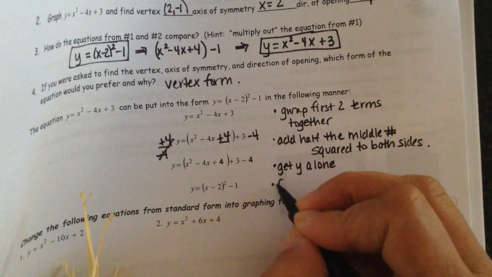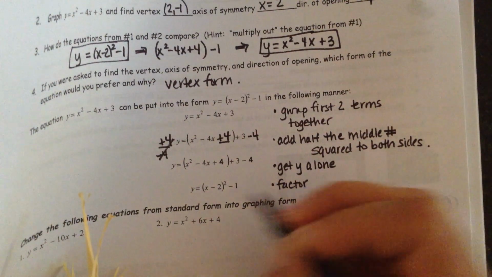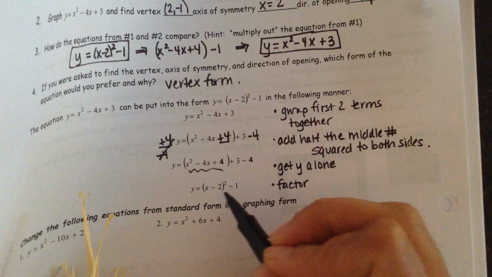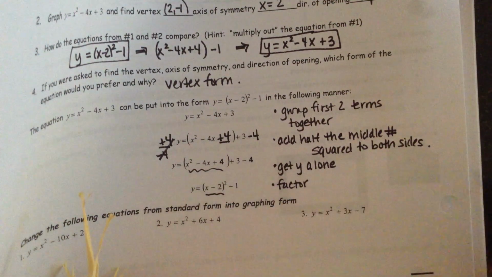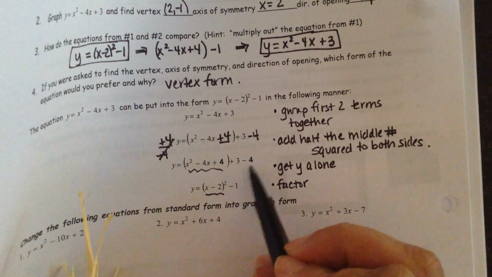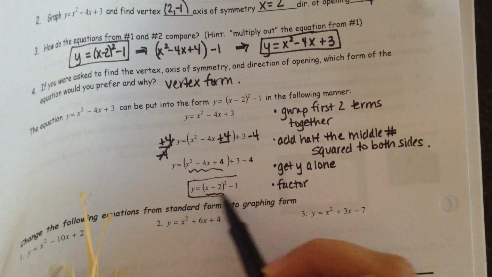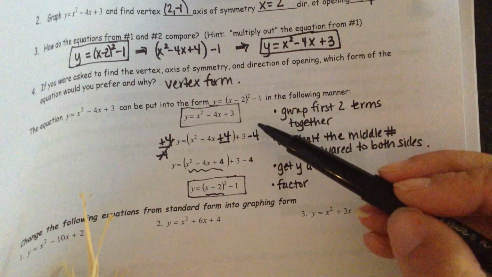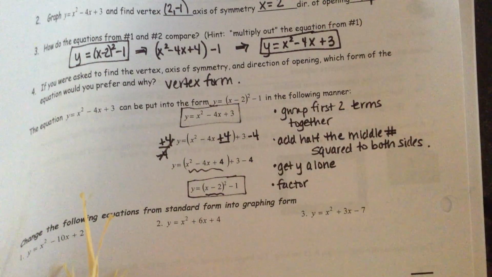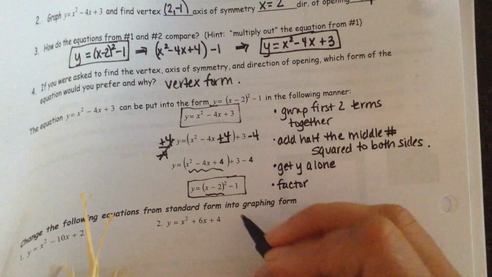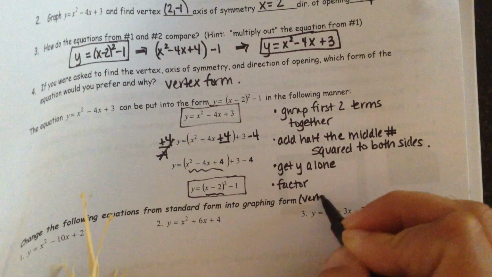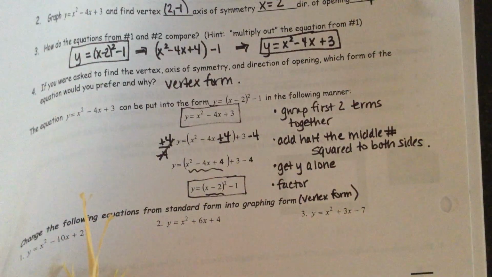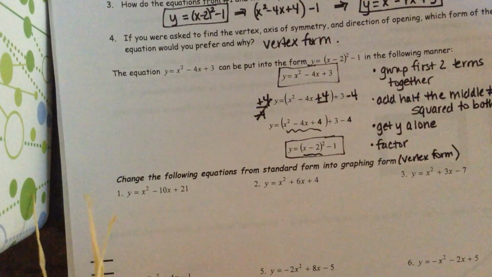We're just going to factor what we now made, what we call a perfect square trinomial. x squared minus 4x plus 4 is the same thing as (x minus 2) squared. And of course, 3 minus 4 is negative 1. So now, in a couple of steps, you've changed an equation from standard form to vertex form. And by the way, when I say graphing form, that's the same thing as vertex form. I use that kind of interchangeably. Graphing form, vertex form.